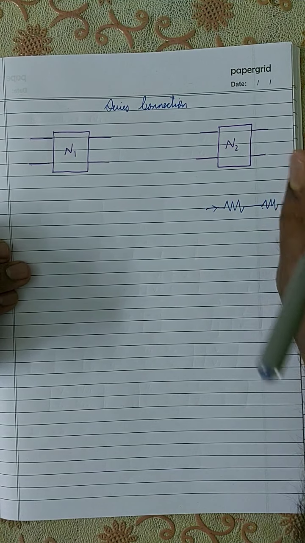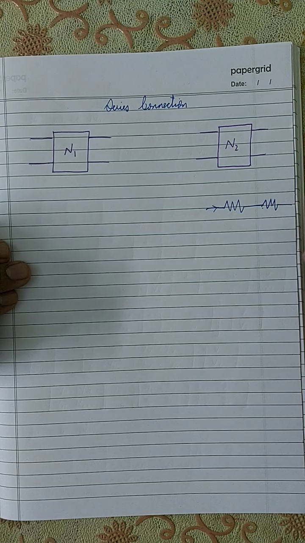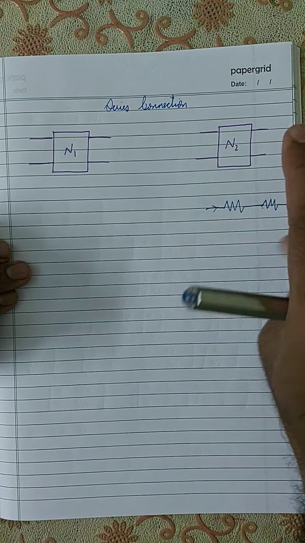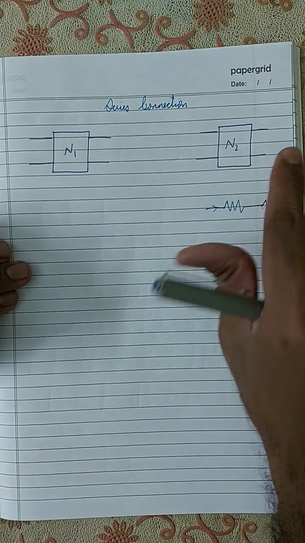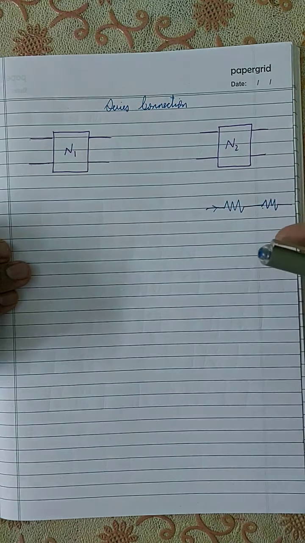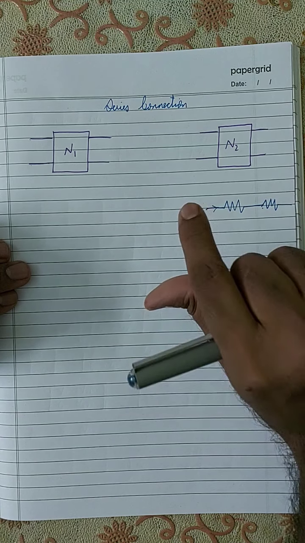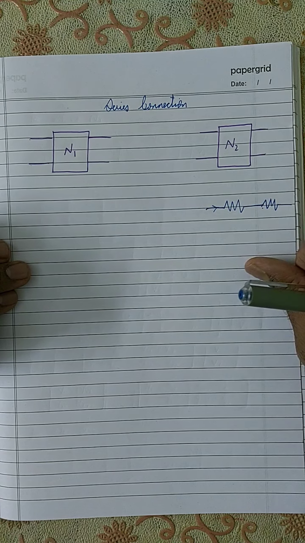That's not the only definition. What about the voltage? The voltage gets divided, or partitioned. If two networks are in series, the current through the elements is the same, but the voltage across the two elements is different.